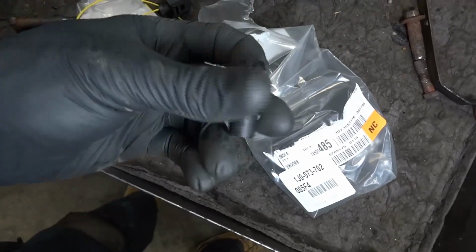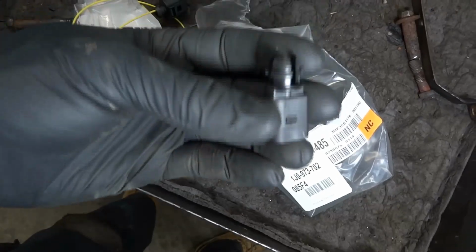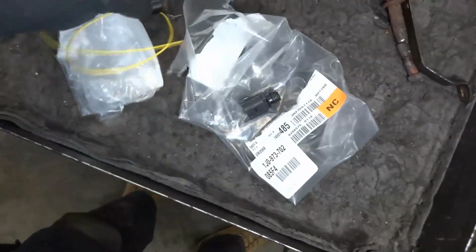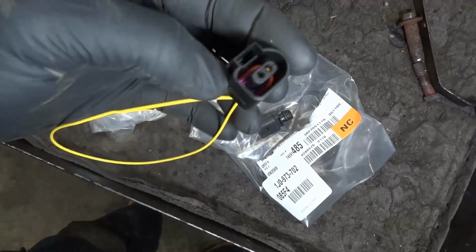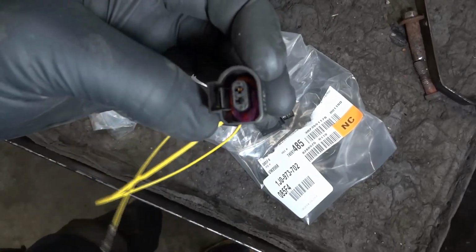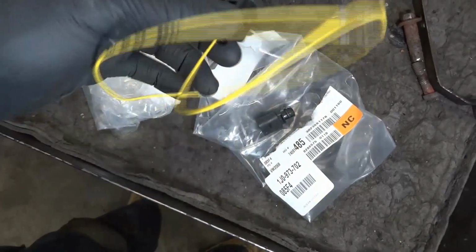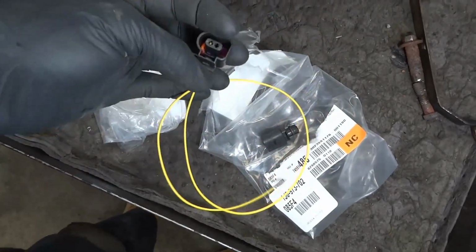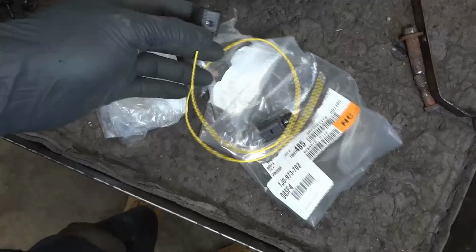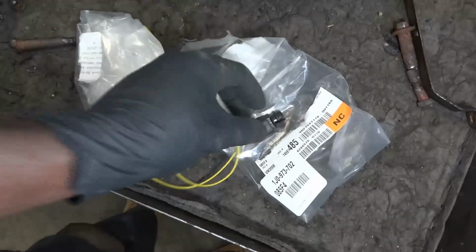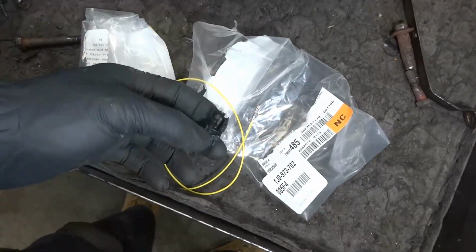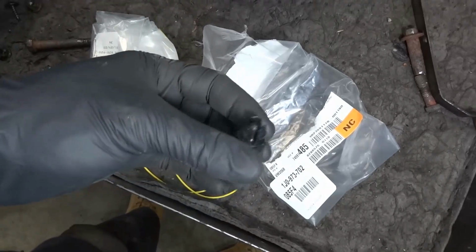Okay, so now let's go install the sensor on the vehicle first, and then we're going to prep this connector and get it connected to the vehicle. We're basically going to connect these wires to the wiring harness on the vehicle. Okay, let's go install this sensor first.